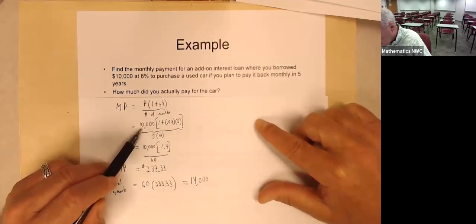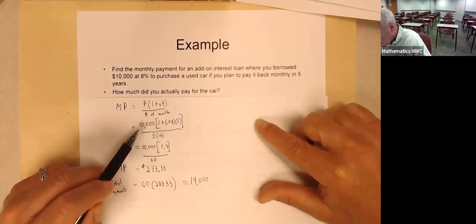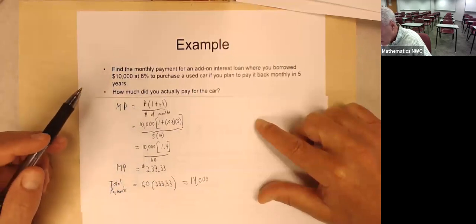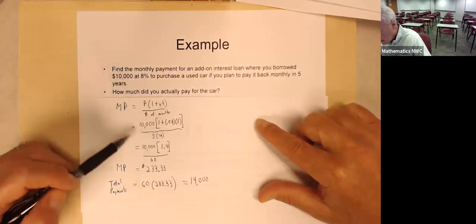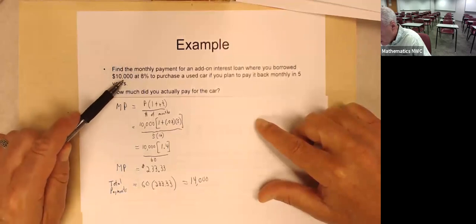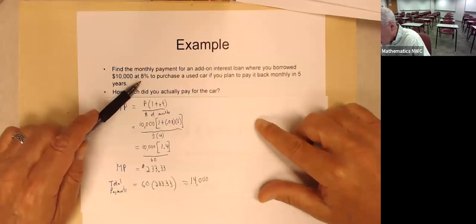Even though that balance was going down every month, we're still getting charged interest on the full $10,000. That's why it's a little bit of a nasty type of loan that you can take out. But you got to be aware, sometimes you don't have any choice. For example, you graduate from college, you're going to need transportation to get to and from work. You may have to purchase a car. You may or may not have $10,000 in your checking account to go out and just buy one. You might have to borrow the money to do it.